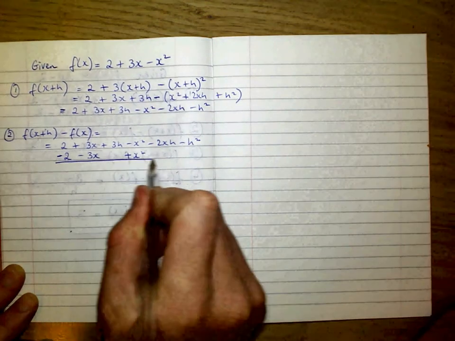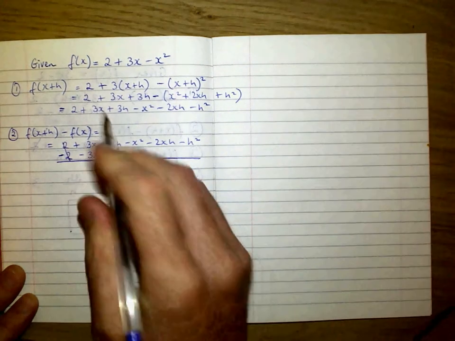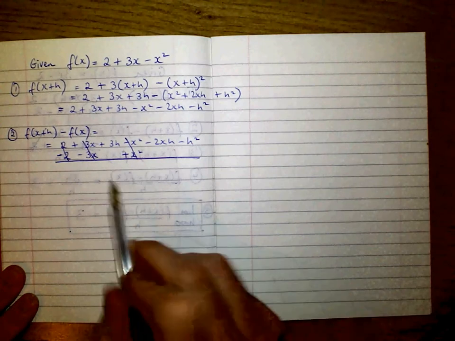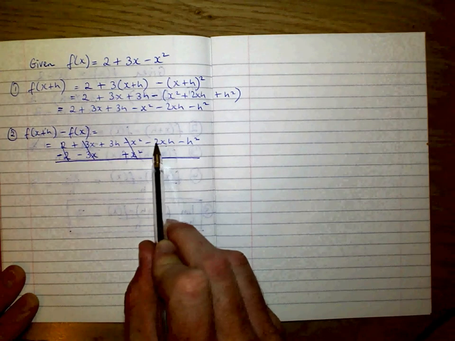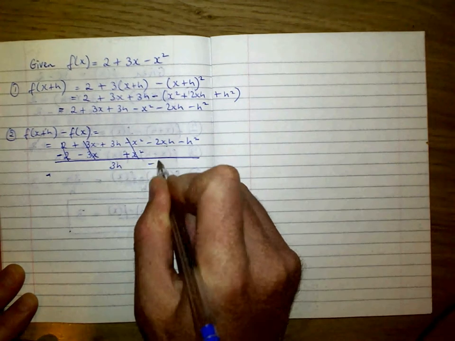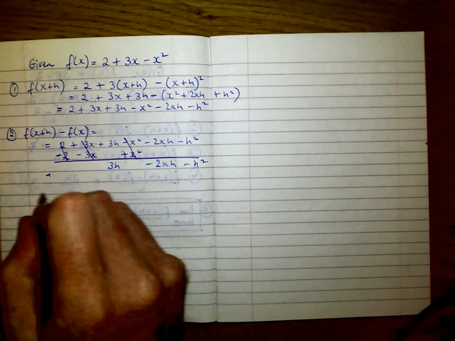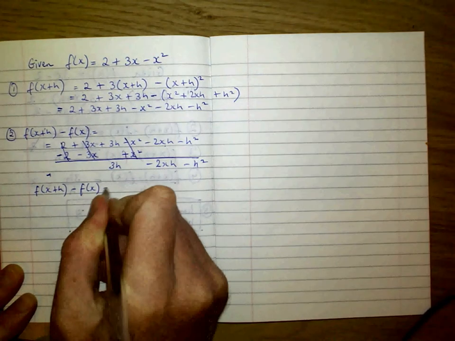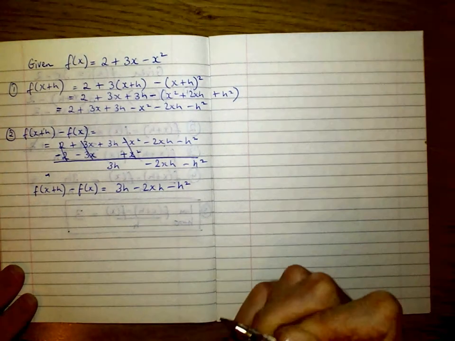So taking away minus x squared basically means that you're adding x squared. And what you should start seeing as you do more and more of these is that all the original values of f of x cancel out. All the original values disappear, and you're just left with values that have h in them. Alright, so that leaves us with 3h minus 2xh minus h squared. Okay, so just want to tidy that up. f of x plus h minus f of x equals 3h minus 2xh minus h squared.